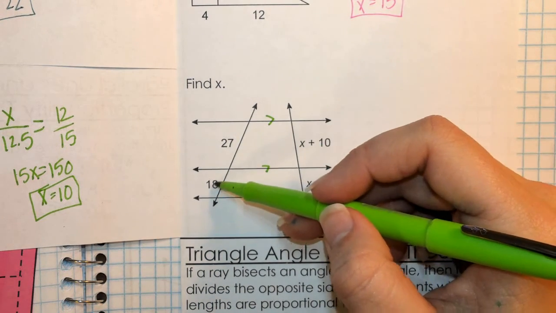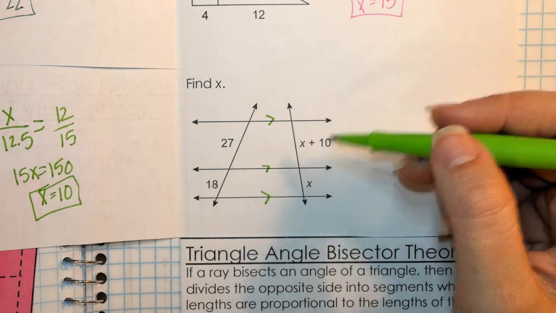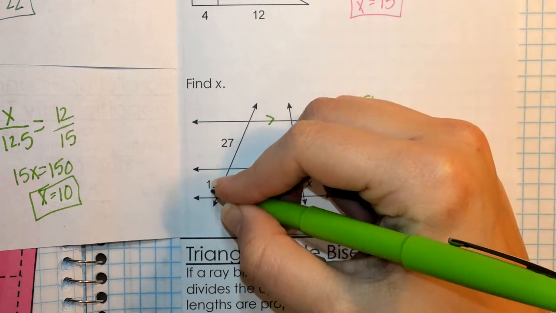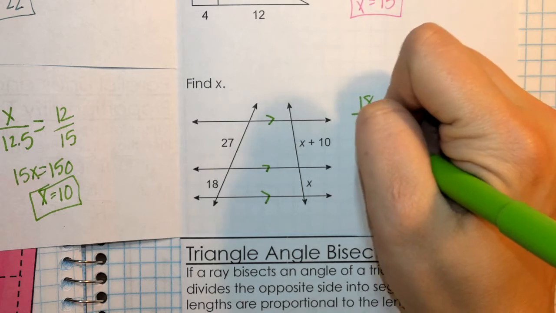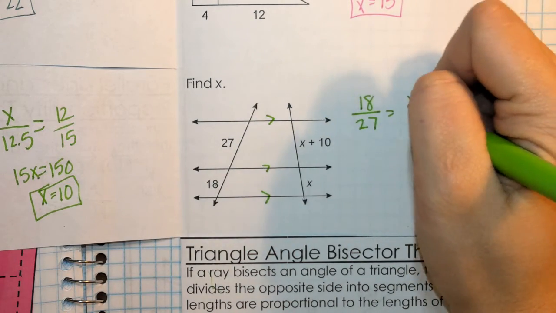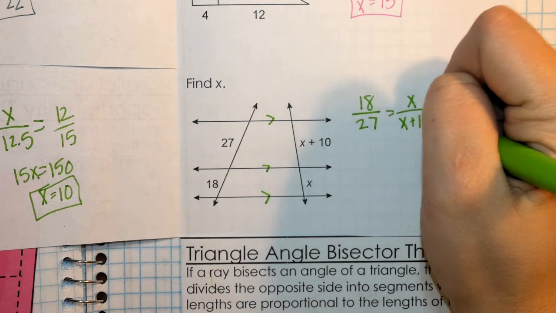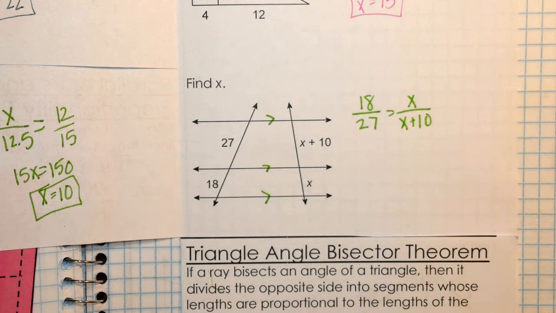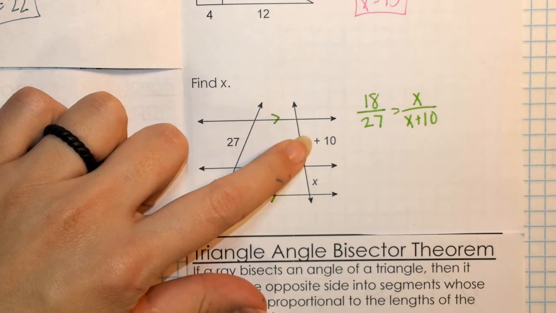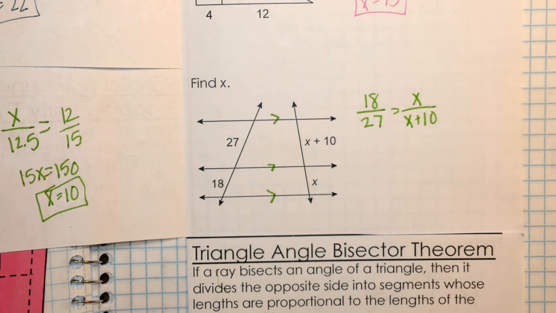Now, I'm going to start with 18. Now, what side does 18 match up with? Matches up with 27. So 18 divided by 27 equals, yep, x divided by x plus 10. So if you start with 18, start with x. If you end with 27, end with x plus 10.